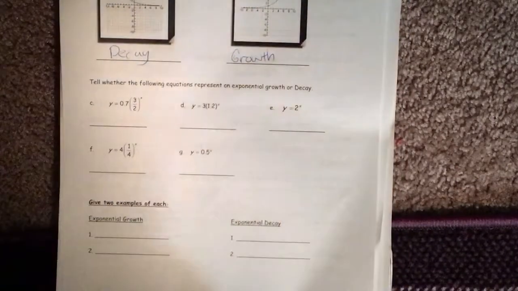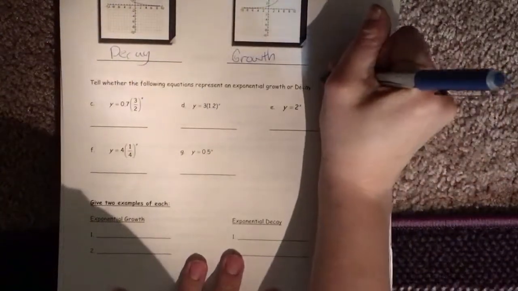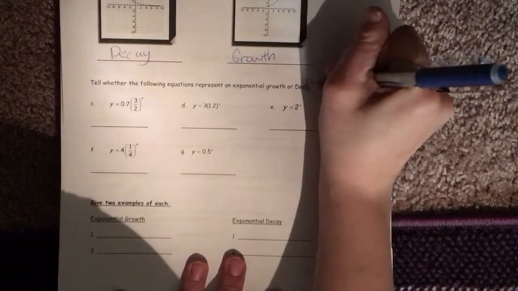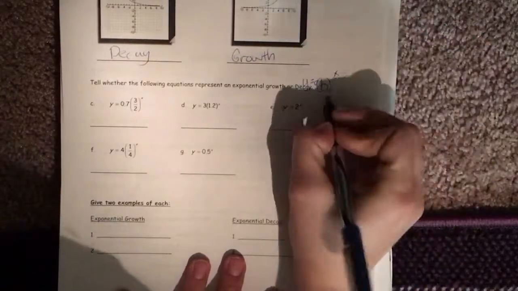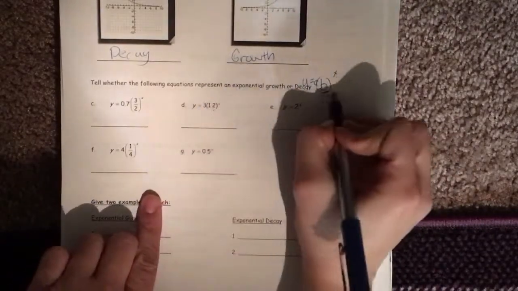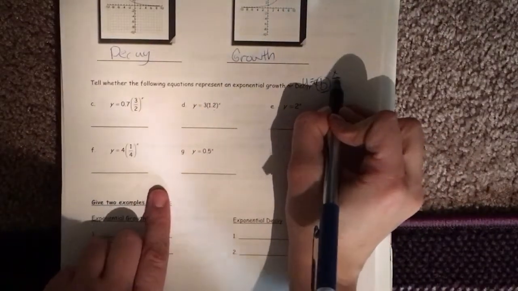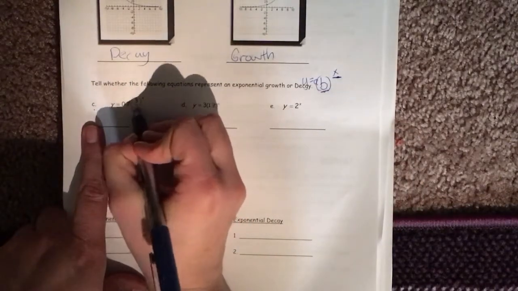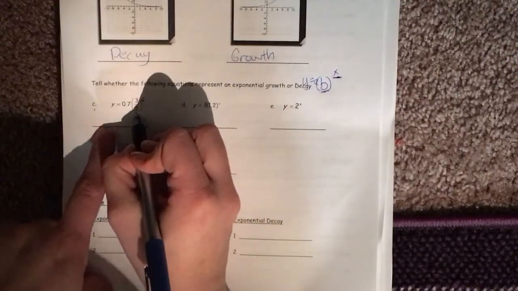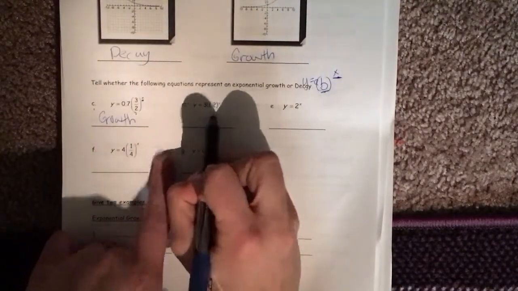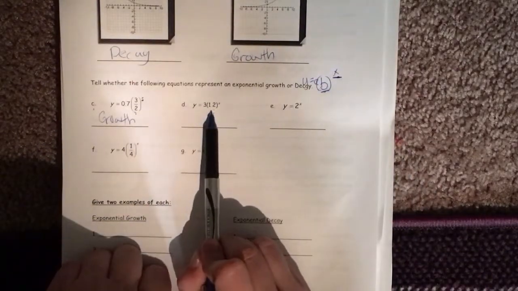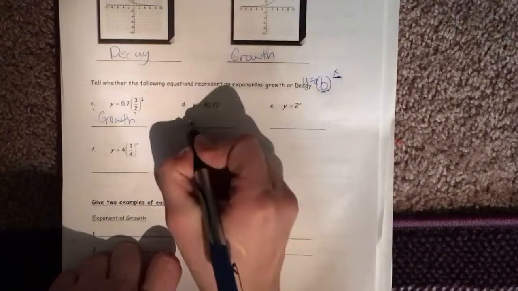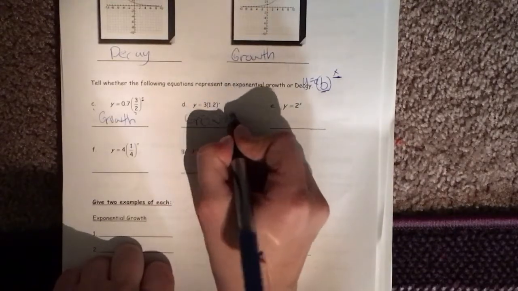Now, we can also do this by looking at the equations. We are trying to look at the number that is represented by b, either the number in parentheses or the number that is receiving the exponent. If we look at letter C, we see that we have 3/2 as our b, and we know that 3/2 is greater than 1, therefore this is going to be growth. For letter D, we have 1.2. We know that this is greater than 1, therefore it is going to be growth.